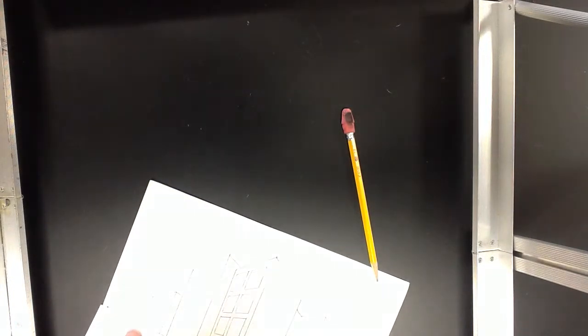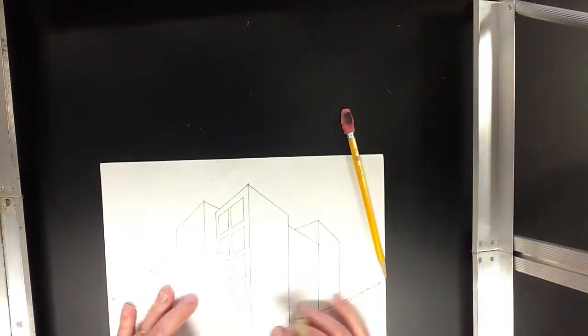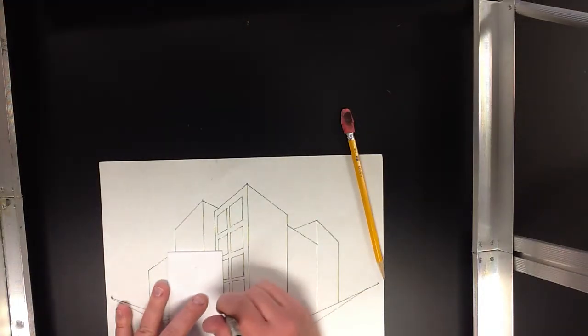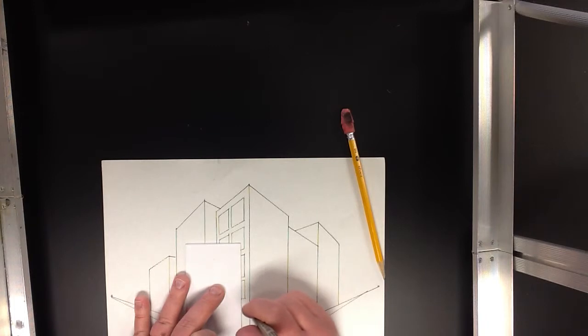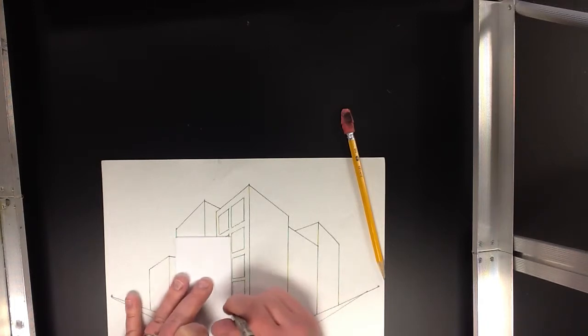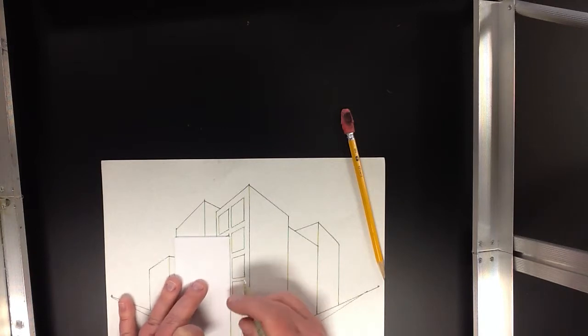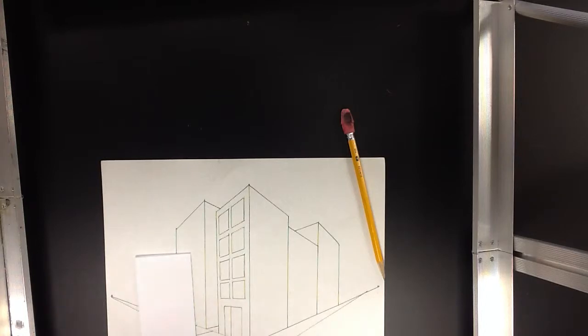So let's put the top of the door just below the windows. This way. And then I'll just connect it with vertical lines this way. That. And we'll do one through the middle. And there we go, doors.